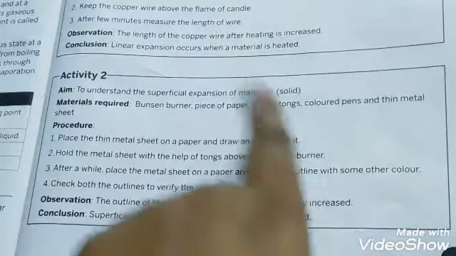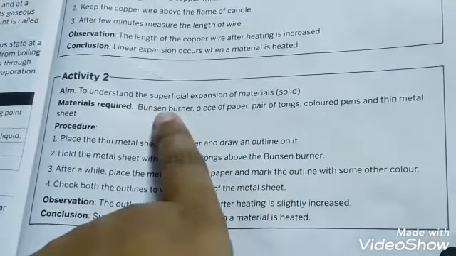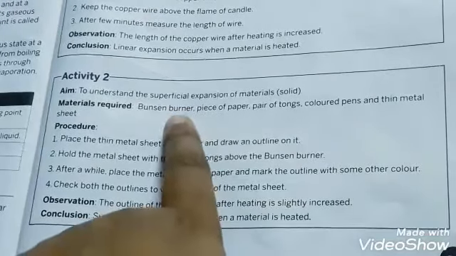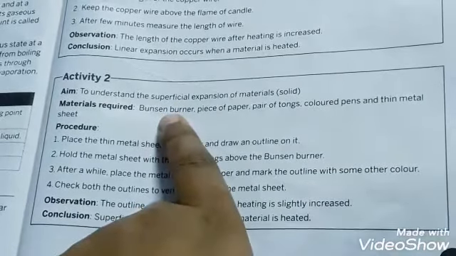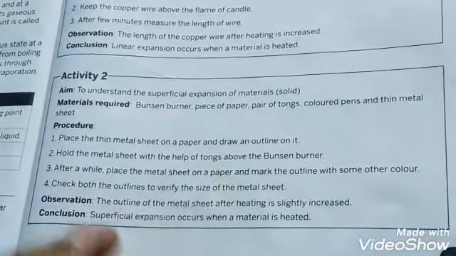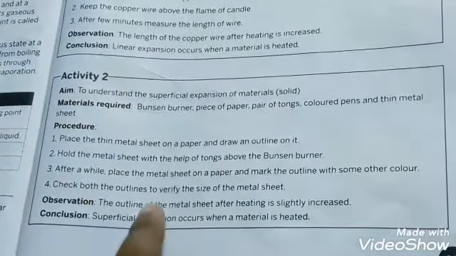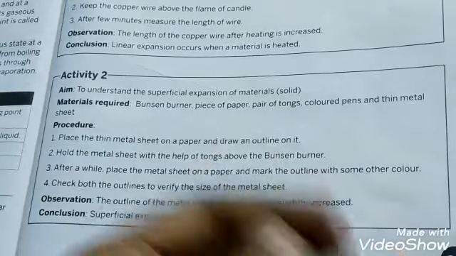Okay. Next, with the help of a pair of tongs, we are going to heat the thin metal sheet on the Bunsen burner. Okay, and then after heating it for some time, we will place the metal sheet again on the paper and mark the outline with some other color.